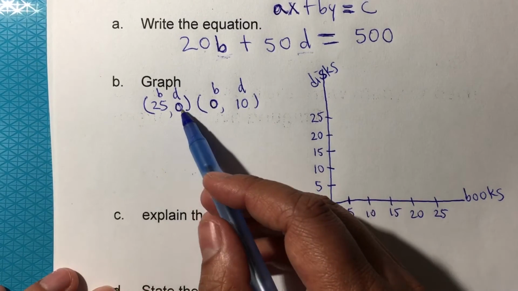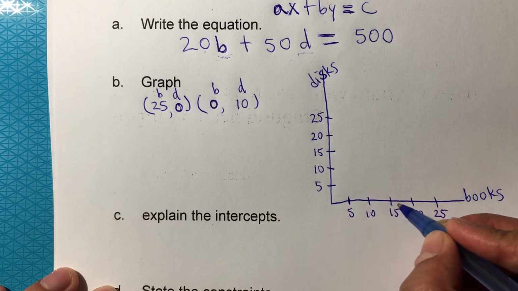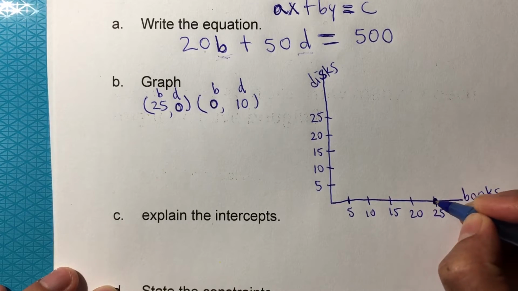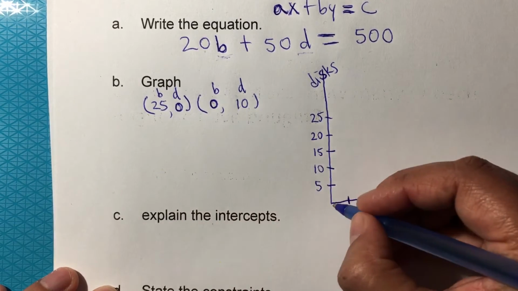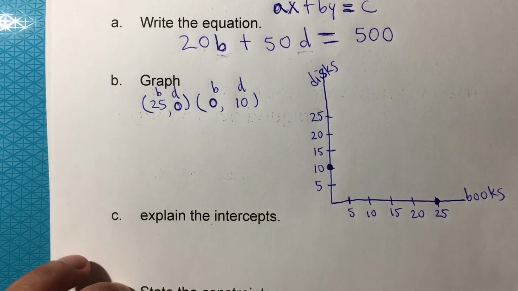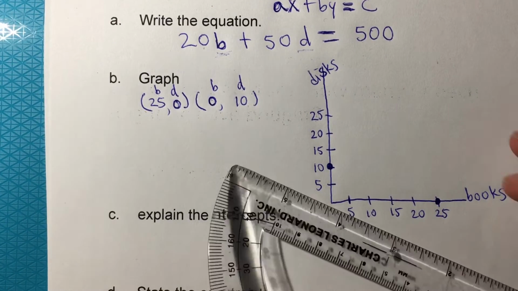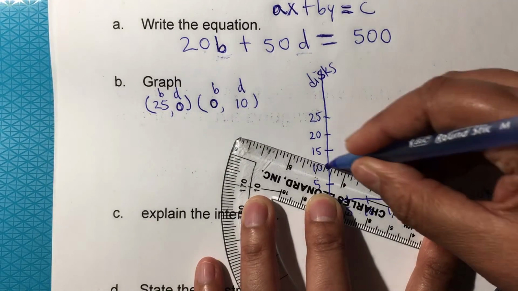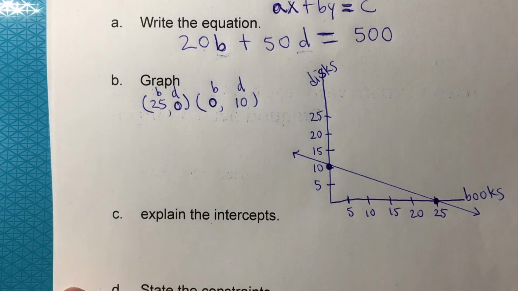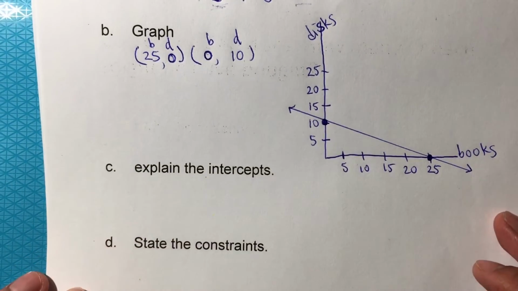And so 25, 0 means that when you buy 25 books, you cannot buy any discs because you spent all the money. And when you buy 0 books, then you are able to buy 10 discs because they're more expensive. We graph, and then it says explain the intercepts.